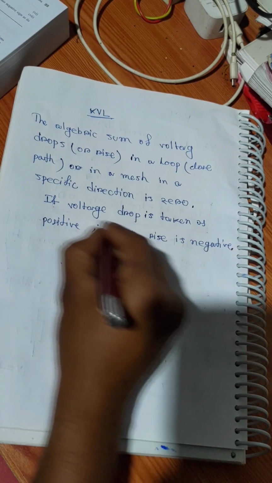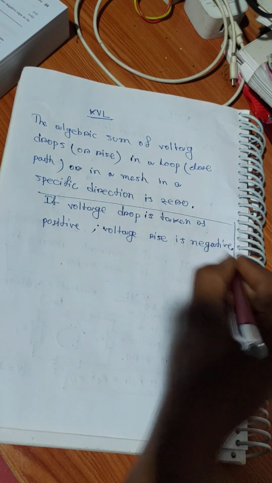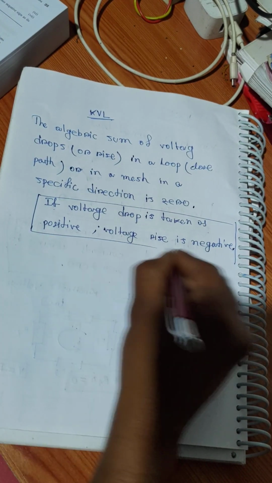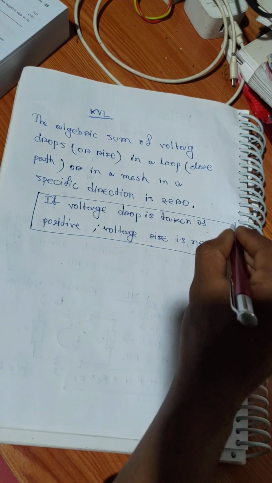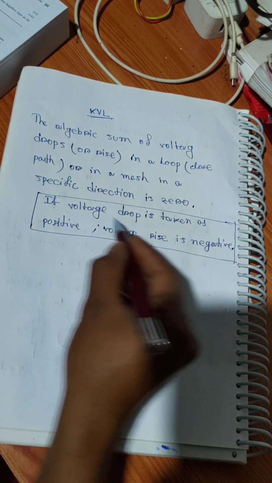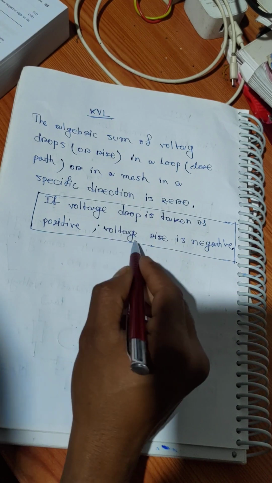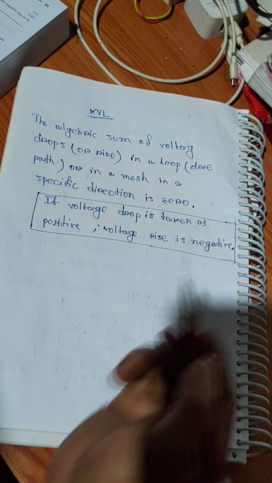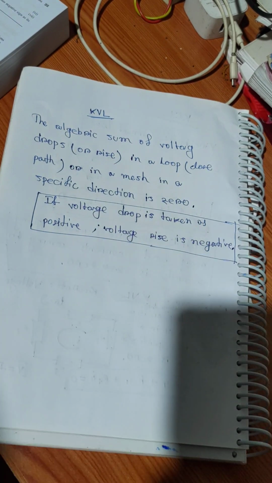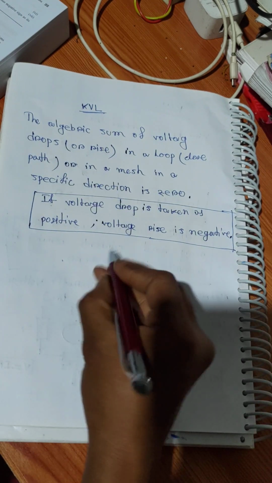We need to give attention to this line: if voltage drop is taken as positive, then we have to assume that voltage rise is negative.